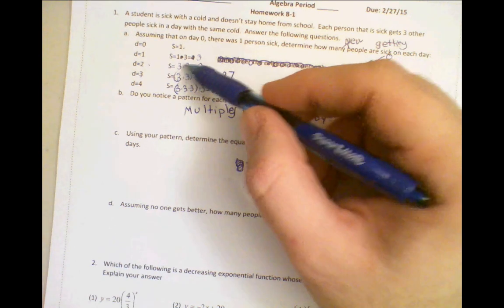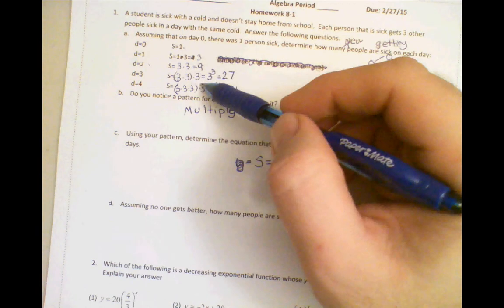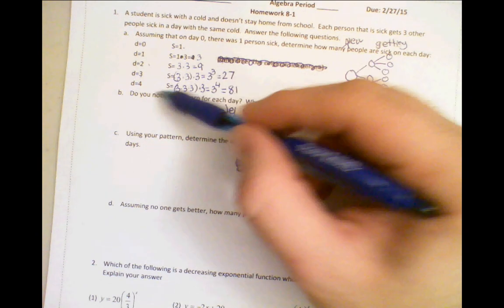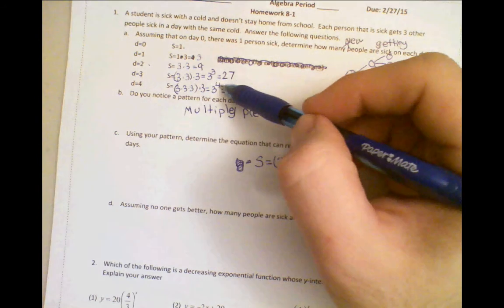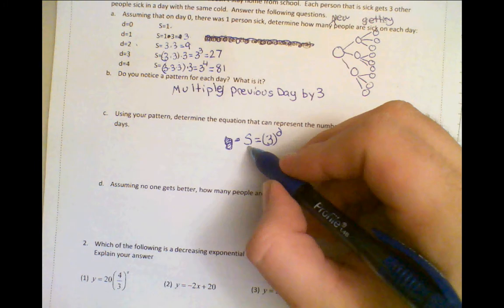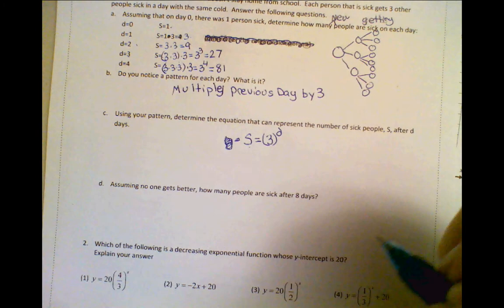On day 2, we multiplied 3 by itself 2 times. Now we started realizing the pattern. The 3 here matches with the 3 there. The 4 there matches with the 4 in the exponent. So therefore, the number of new sick people is going to be 3 raised to the d power.